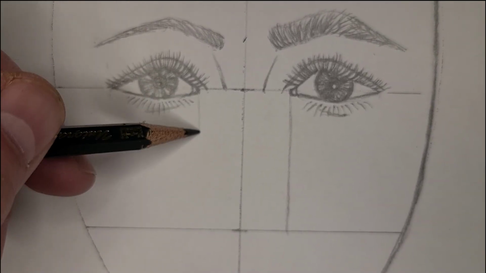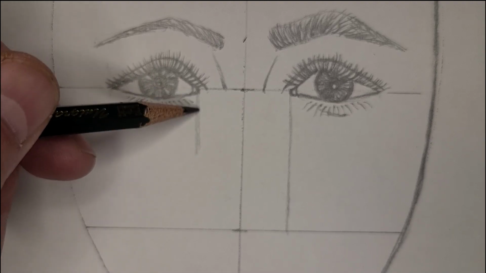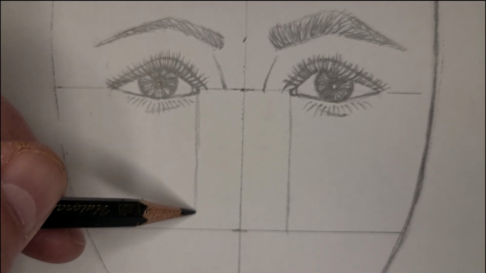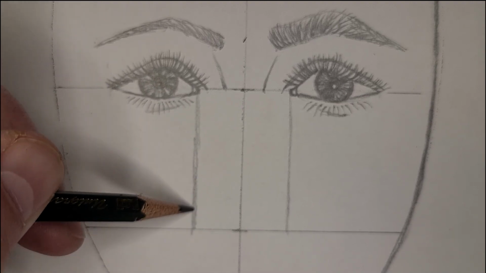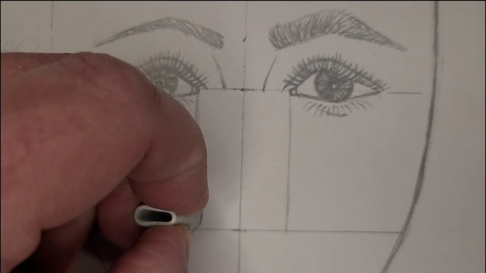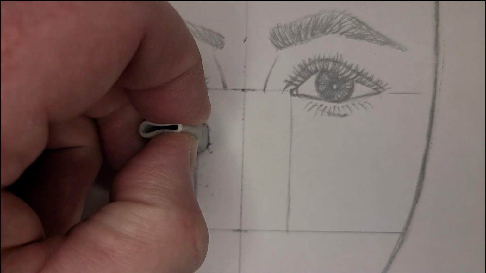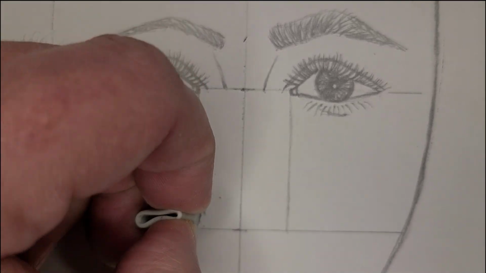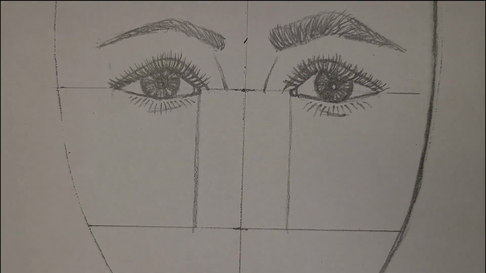We're using the corner of the eye, not the end of the eyebrow, or the end of the eyelid, I mean. So I'm dropping that straight down from the corner of the eye, not the corner of the eyelid. Adjust a little bit if it looks a little off center. If it looks off center, that could be the fault of the eyes being a little different in spacing, or you might have let that line tilt a little bit while you're drawing it.